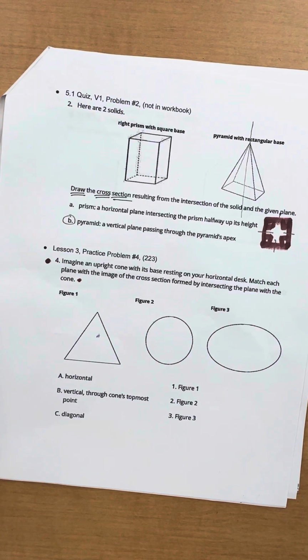Imagine an upright cone with its face resting on the horizontal base. Match each plane with the images of the cross-section formed by intersecting the plane with the cone. Nice. That was such a loud direction read. I appreciate it. That was a good job.